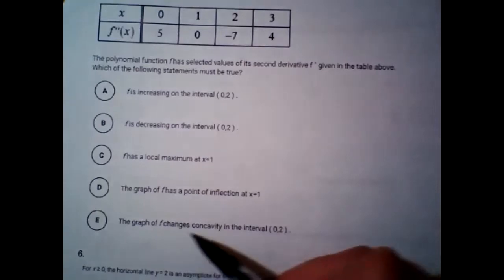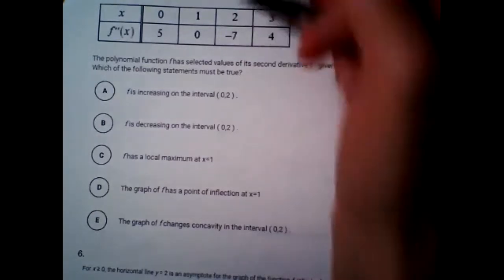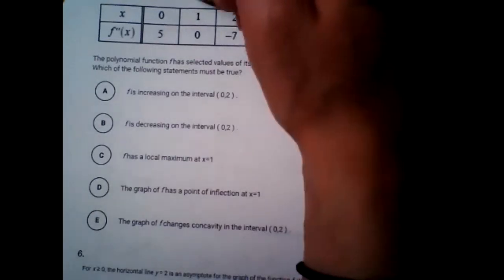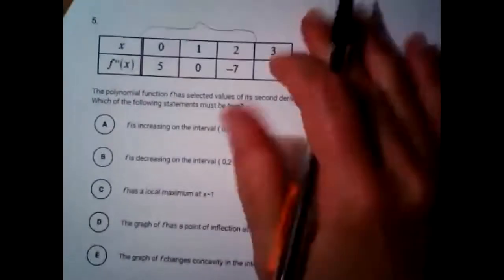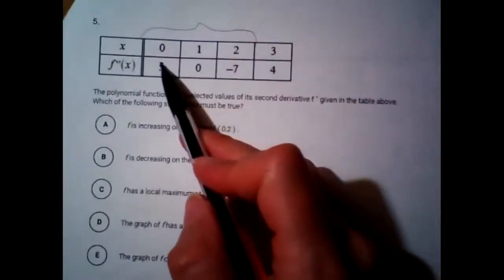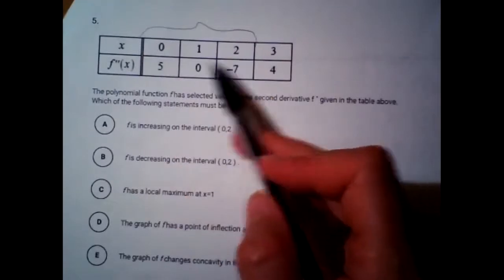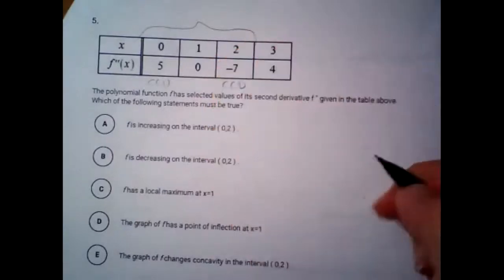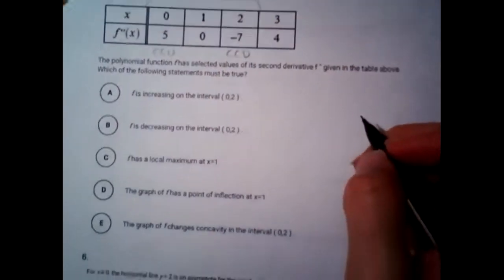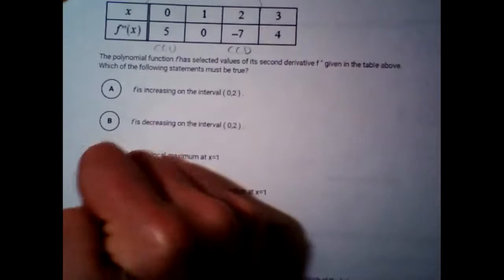E says the graph changes concavity on the interval 0 to 2. Okay, well here's 0 to 2. And I see positive values for the second derivative and negative values for the second derivative. So I know that we were concave up and then concave down at some point. So there had to be a change in concavity. So that one is E.